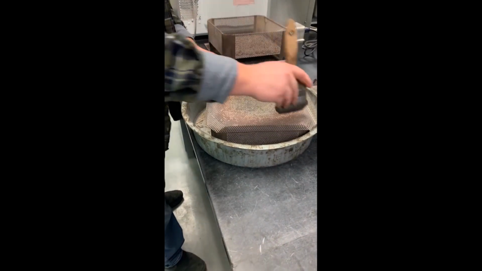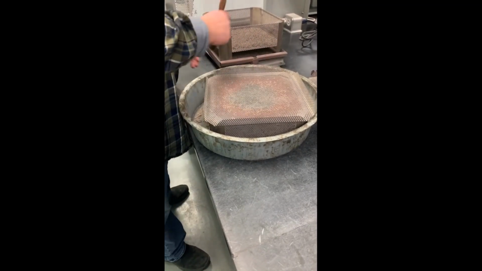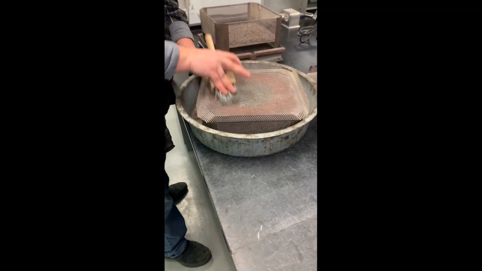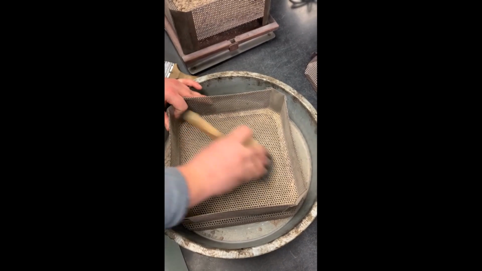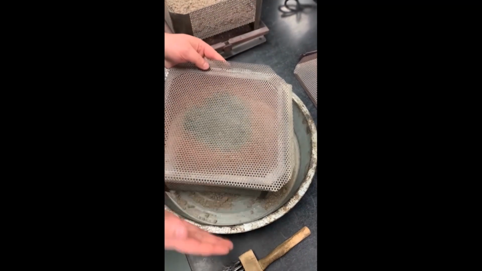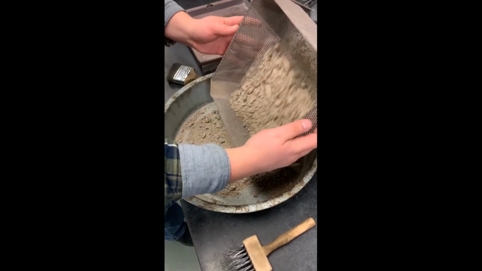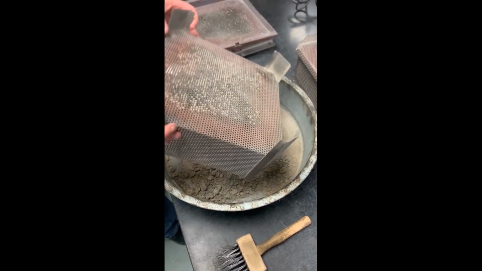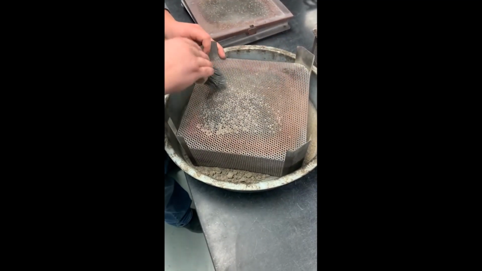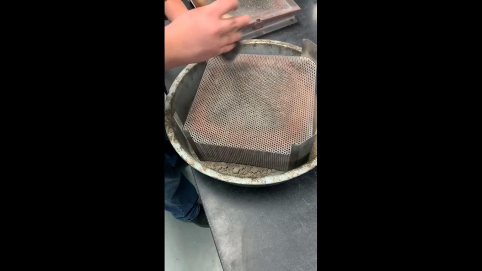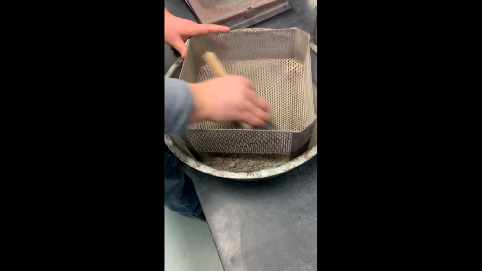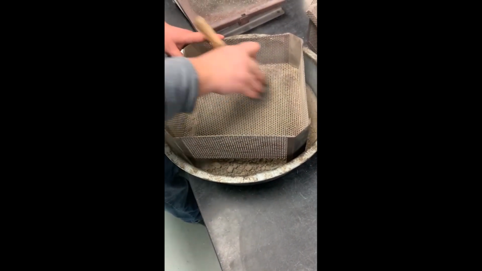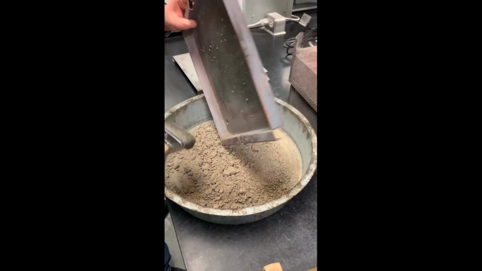Use brushes to completely clean out the baskets. Make sure to clean the bottom plate as well.